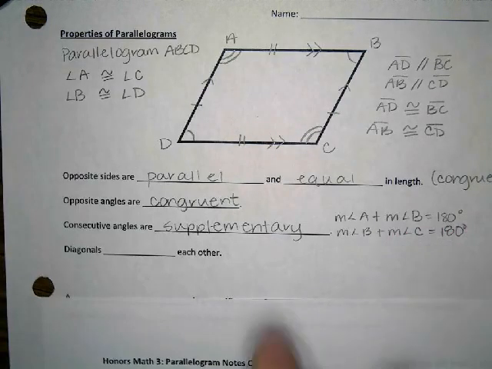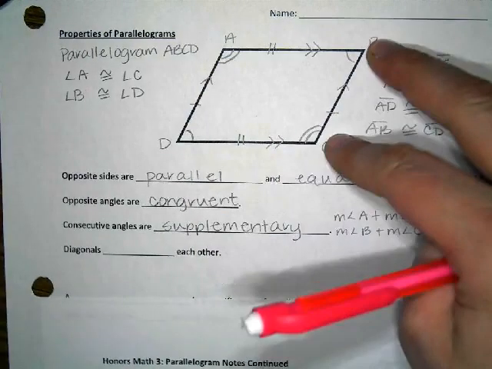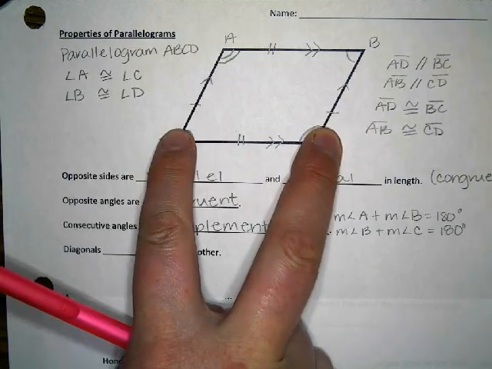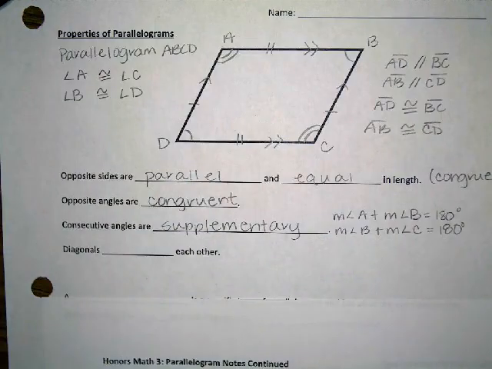So you can see these two, they add to 180. These two, they add to 180. These two add to 180. These two add to 180. So the angles that are next to each other, the consecutive angles, they add to 180.